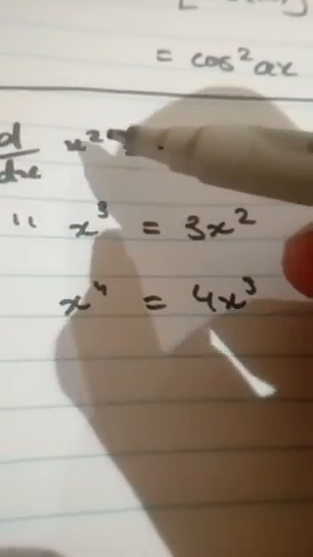So the derivative is that, and the derivative of that is that. You can see what's going on. You take that power, you put it at the front, and then you reduce the power by 1. So 3 goes at the front, and then you reduce the 3 by 1, and you get 2.